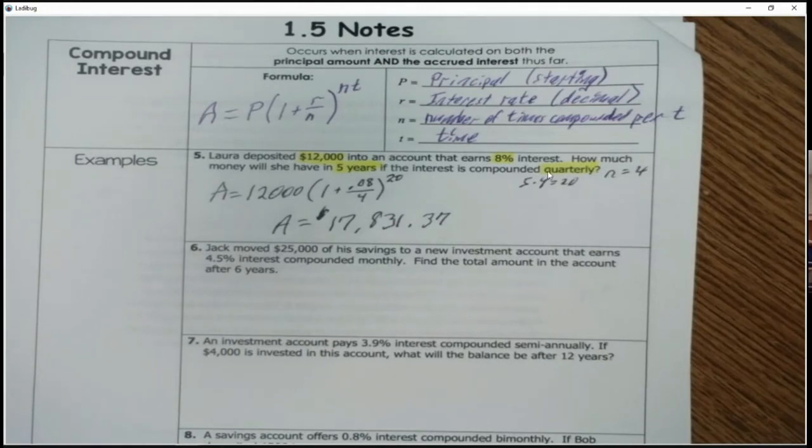If your interest is only compounded once a year, it'll be substantially less. If it's compounded monthly, 12 times a year, it'll be more because you're getting interest on top of interest each time, and your interest is growing faster.